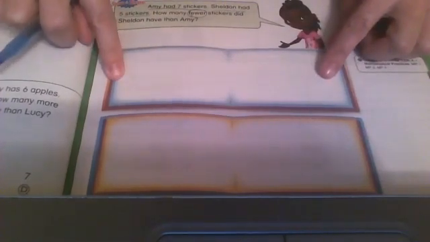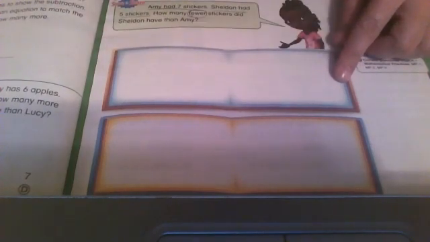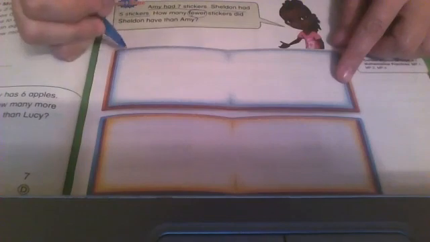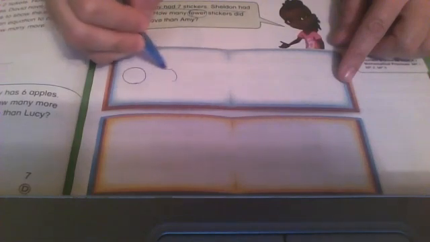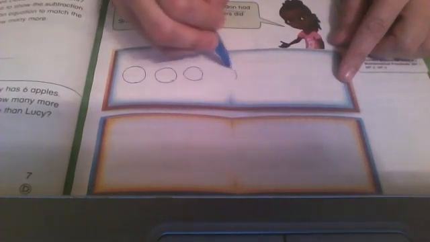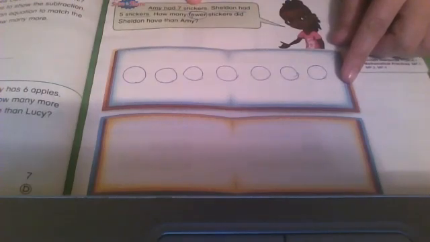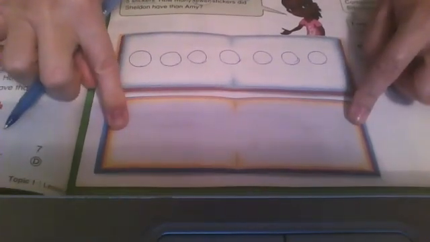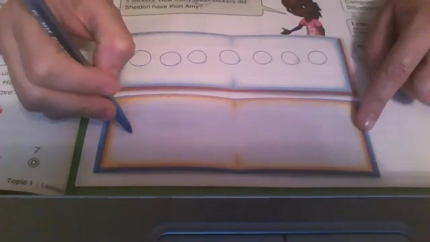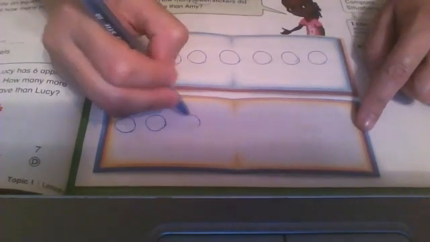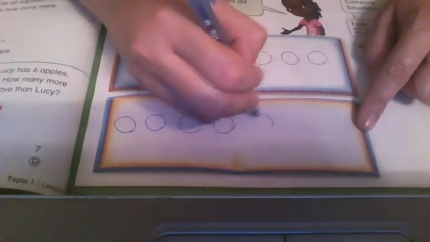So I'm going to go ahead and draw Amy's stickers in the top box, and I would like you to do that also. Okay, we're going to use circles to represent her stickers. So I'm going to draw 1, 2, 3, 4, 5, 6, 7. I'm going to draw them in a row like that because she had 7 stickers. Right? Now, right underneath in the bottom box, I'm going to draw Sheldon's stickers, and he had 5. So I'm going to draw 1, 2, 3, 4, 5.